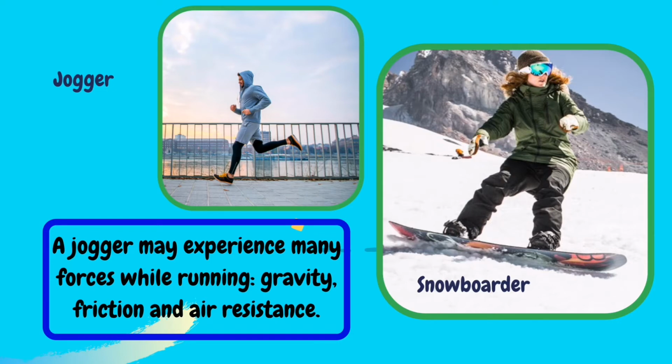Another example is when a jogger experiences many forces while running: gravity, the push of his feet, the friction of his shoes on the ground, and air resistance. His legs, together with the friction of his shoes, overcome his inertia to propel him forward.